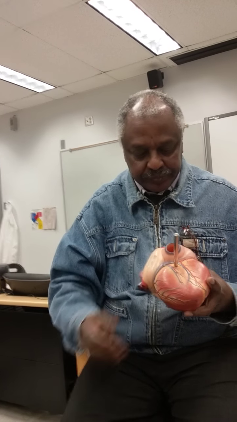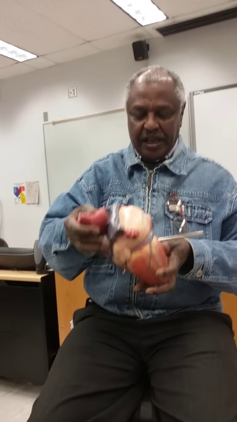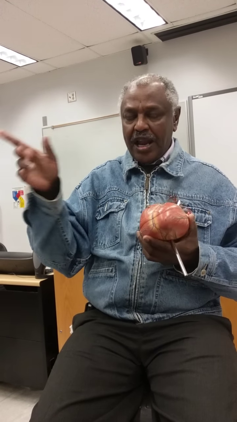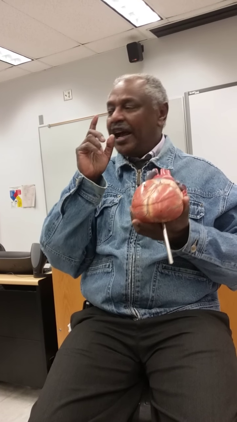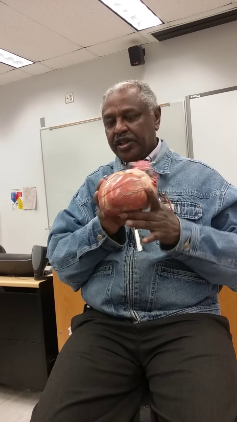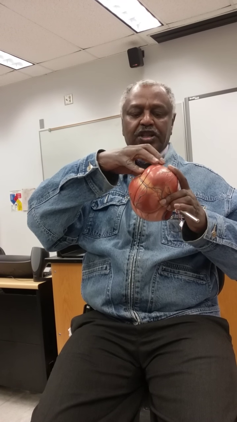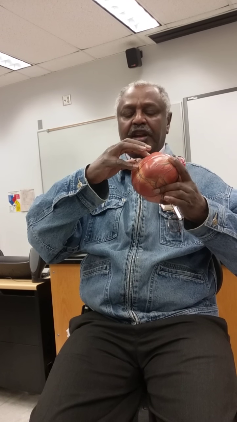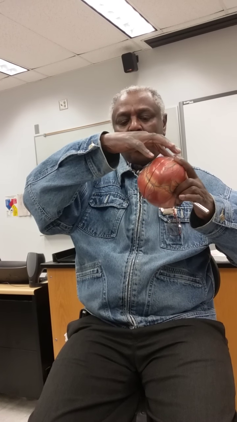Now, that is from outside. Now, in your lab manual, it talks about the anterior cardiac vein. It's supposed to be a continuation of the great cardiac vein down here. But your lab manual considers all of this to be the great cardiac vein. So don't worry about the anterior cardiac vein.